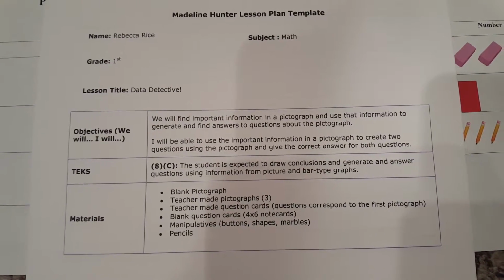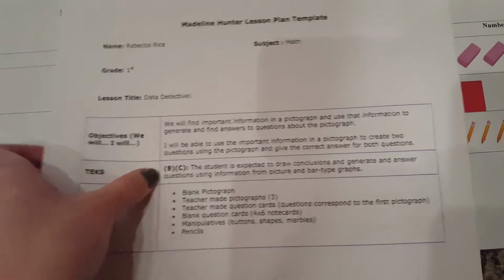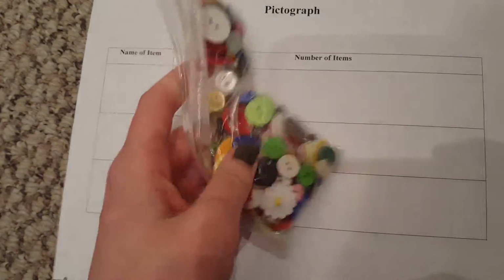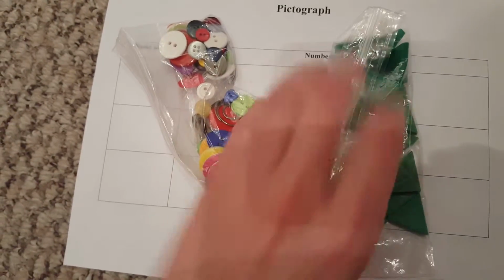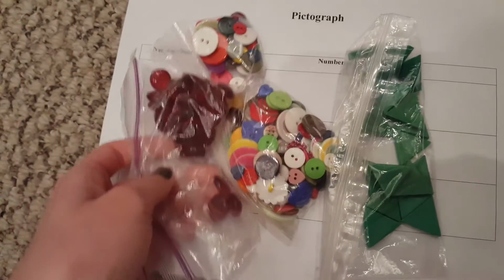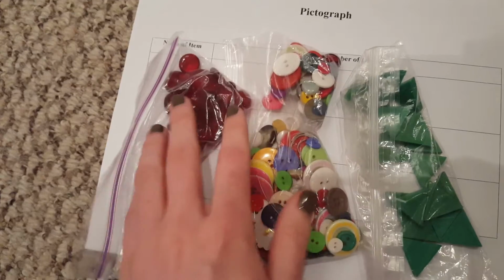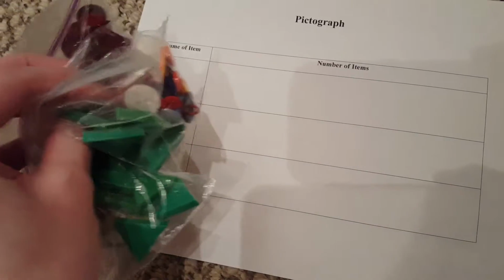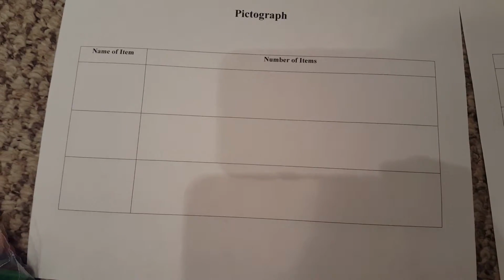So the first thing I'm going to do is just show the student a blank pictograph. And then I have these manipulatives. I have some buttons and I have some triangles and marbles. And we're going to just kind of play around with different amounts of these items and organize them on the pictograph so that he will have an idea of how to use the pictograph.